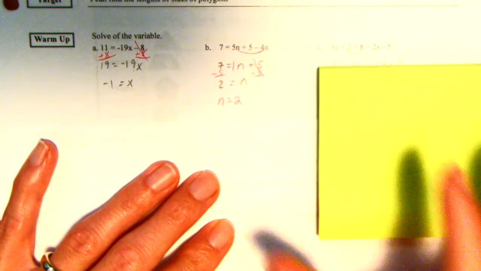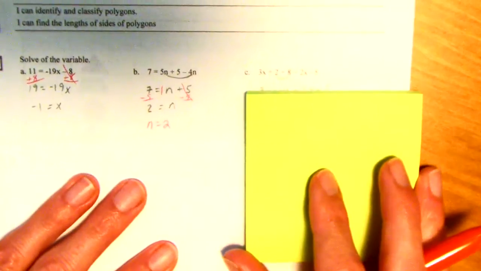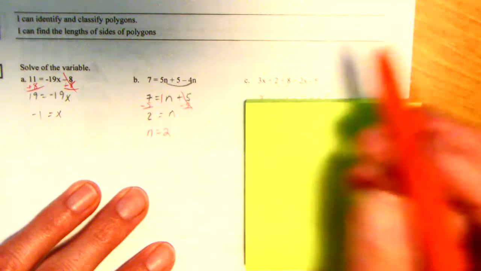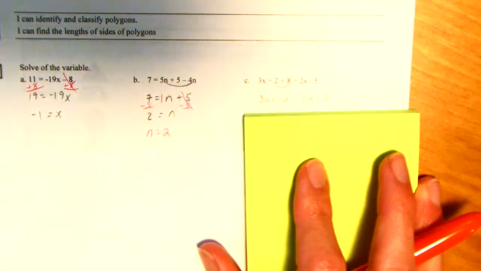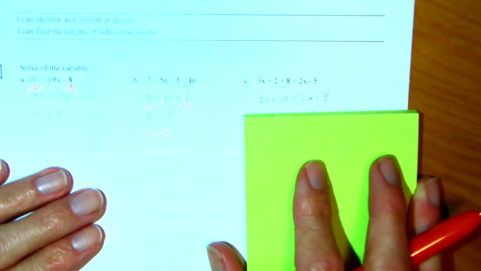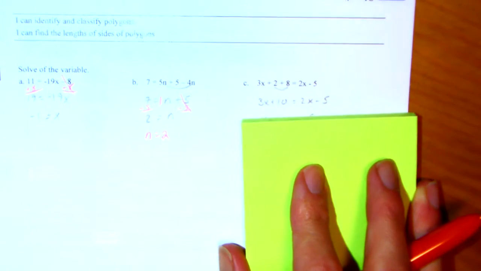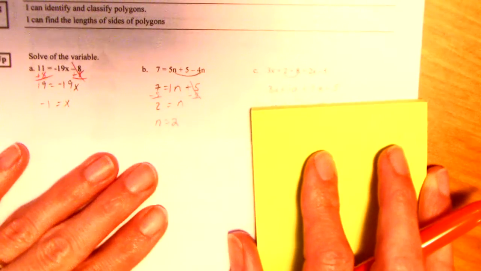The last one, it's a little bit of a glare. Here we go. Combine like terms. 2 and 8 is 10. This is a bad glare. No, that's worse. Okay, we'll figure it out.